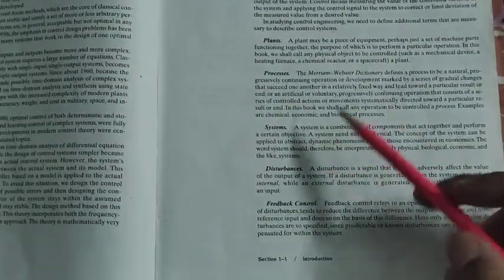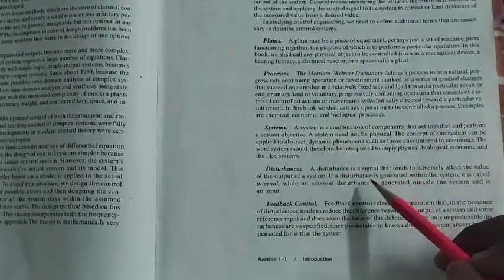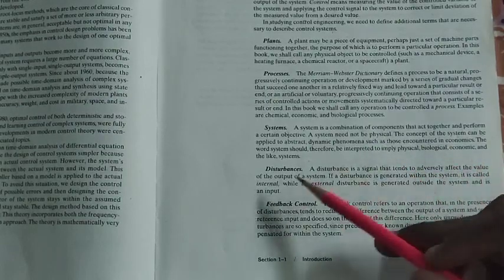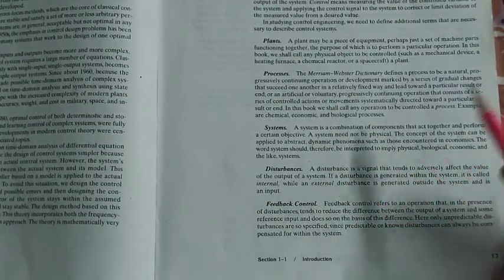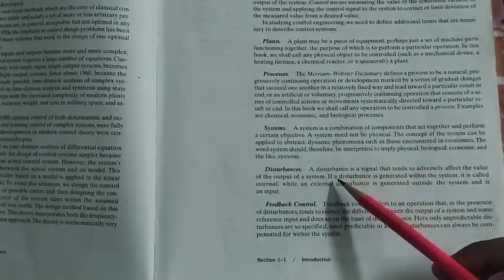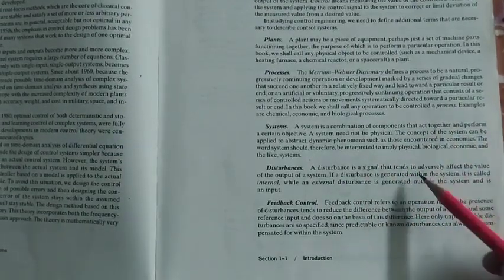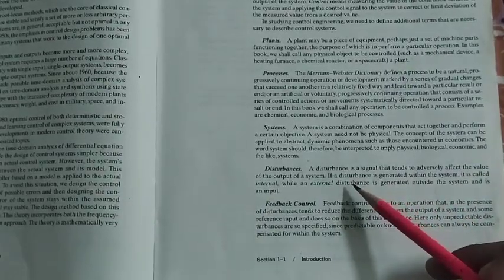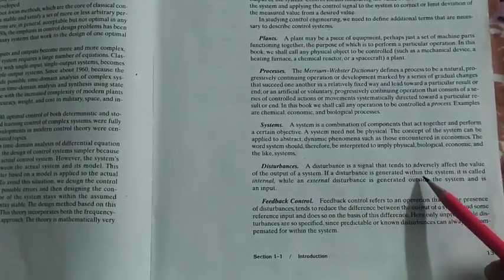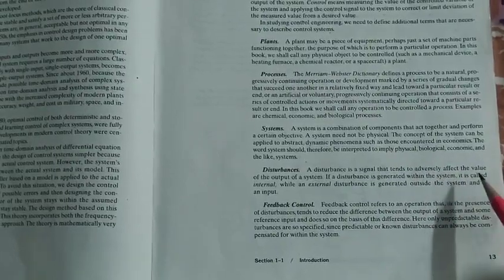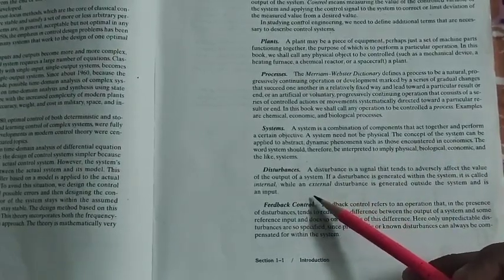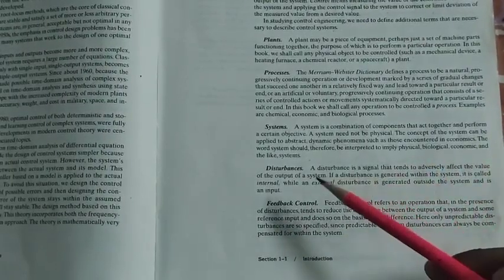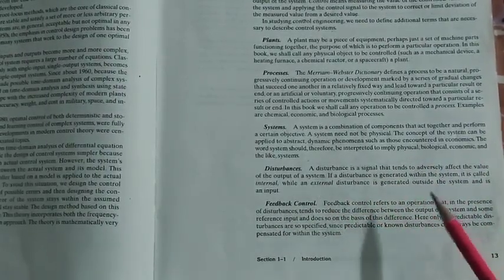And the next term is disturbances. A disturbance is a signal that tends to adversely affect the value of the output of a system. If a disturbance is generated within the system, it is called internal, while an external disturbance is generated outside the system and is an input.